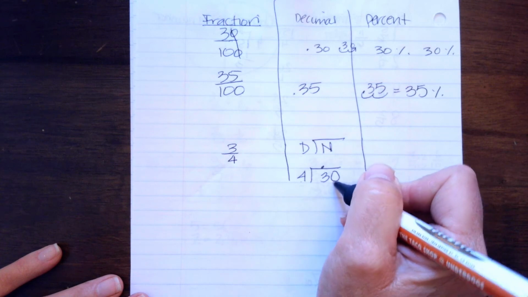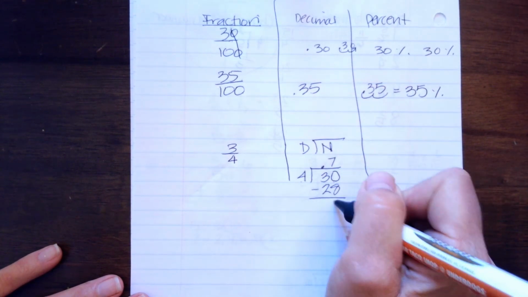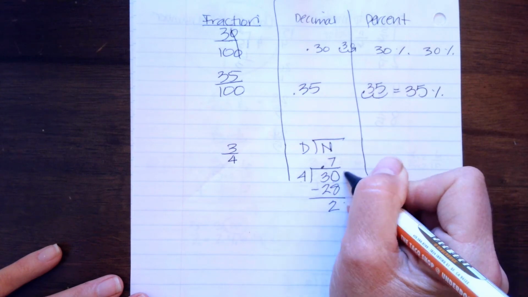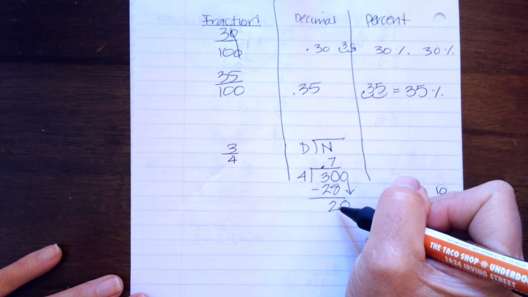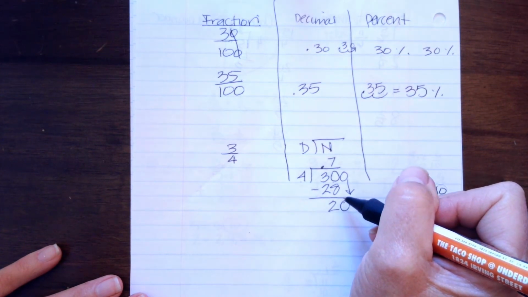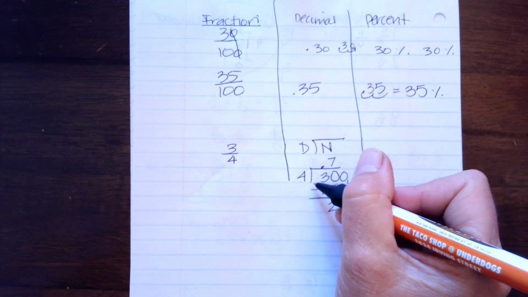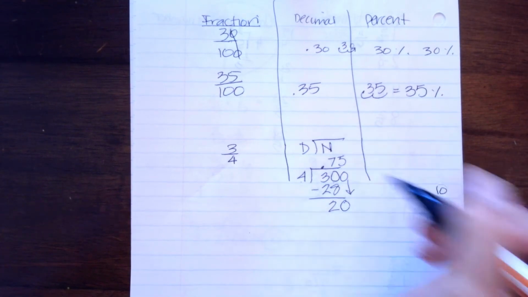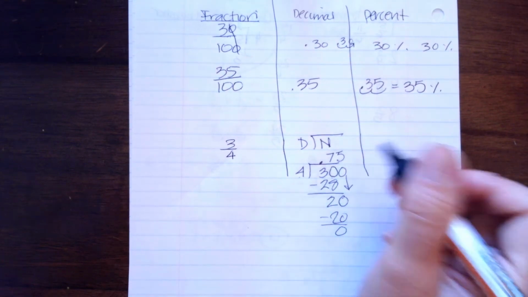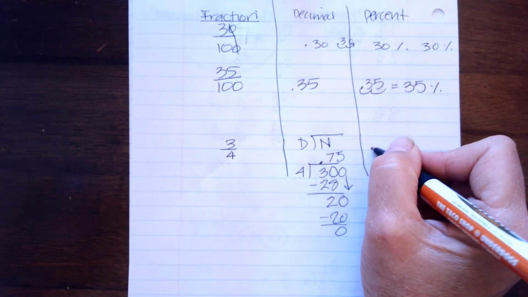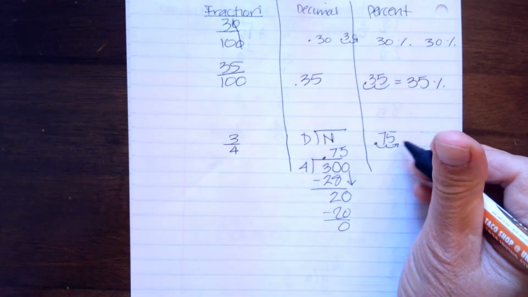4 goes into 30, 7 times. 7 times 4 is 28. 2 is left over. I'm going to add another 0, bring it down. And I keep bringing down the zeros until I either get a repeating decimal or I end my decimal. So for this one, 4 goes into 20, 5 times and I'm done. There's no remainder. So the answer is 0.75. And then I take that 0.75, I move 2 spaces to the right, and it becomes 75%.